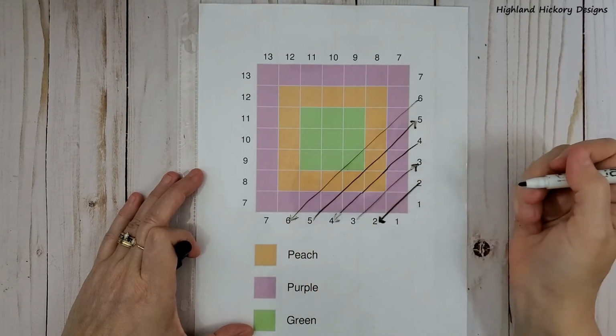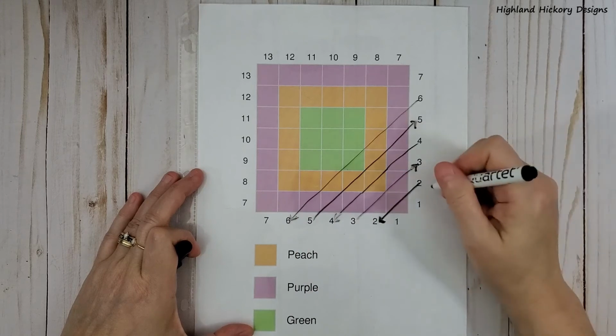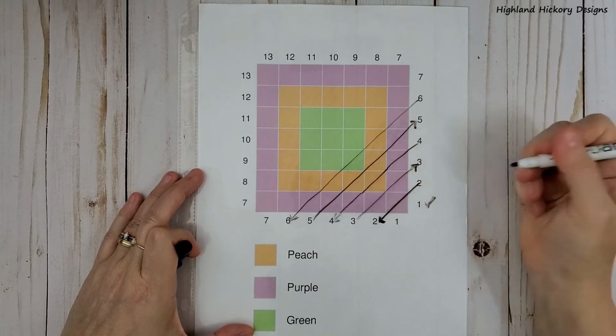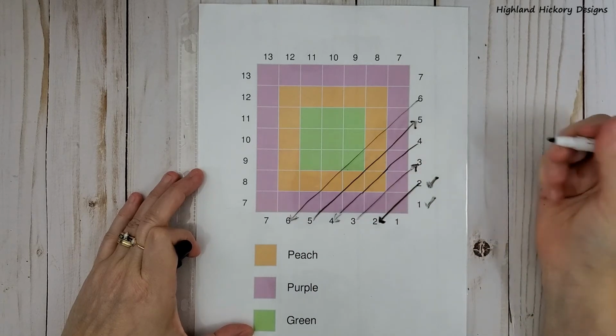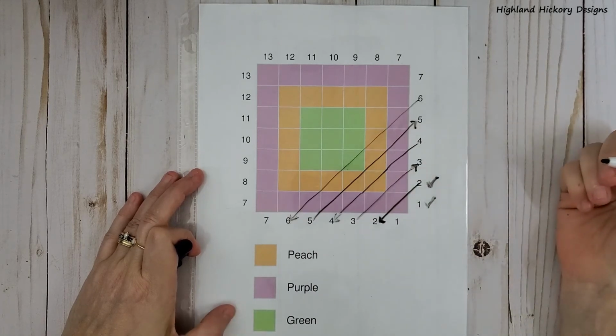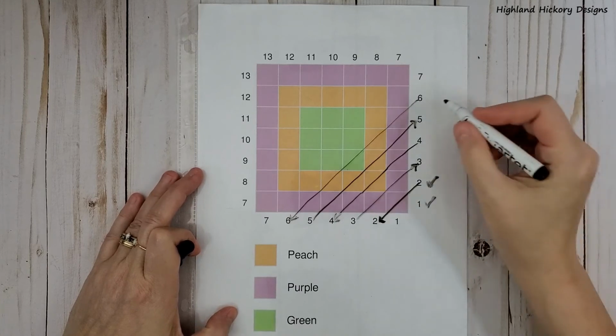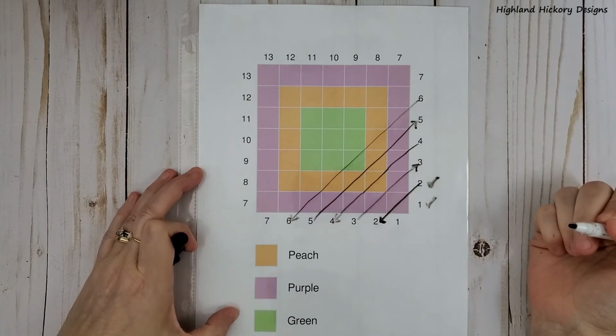And I also would like to mention that after I finish a row, I will give it a check mark or an X, just so I know that that one is completed. In case I put my project down and want to come back to it later, I know exactly where I am and which direction I need to be working in on my graph.